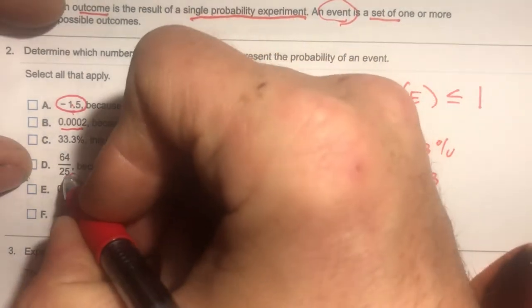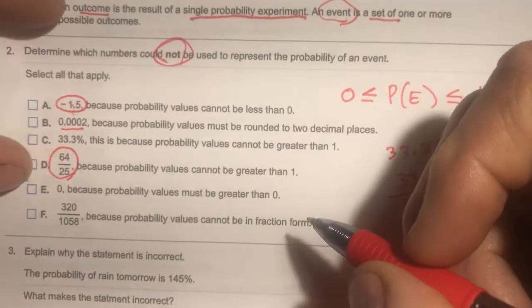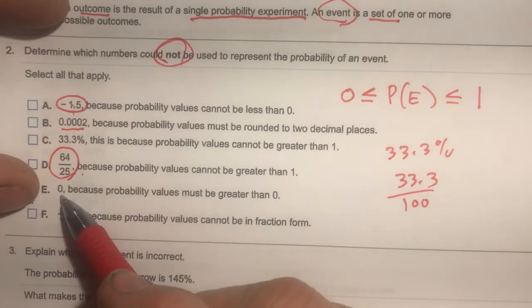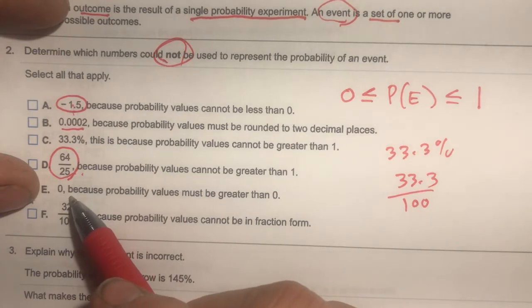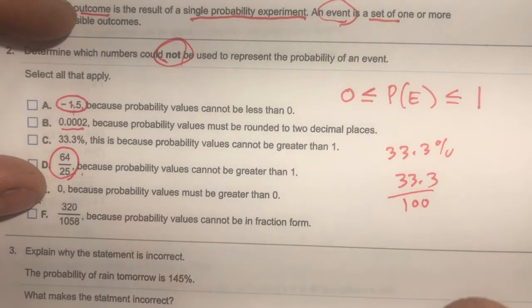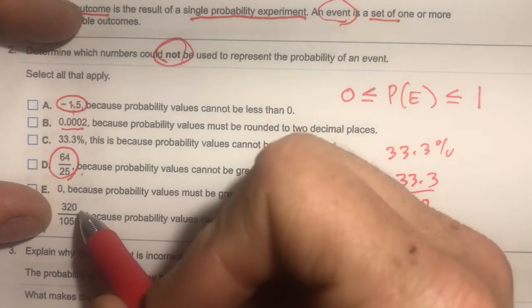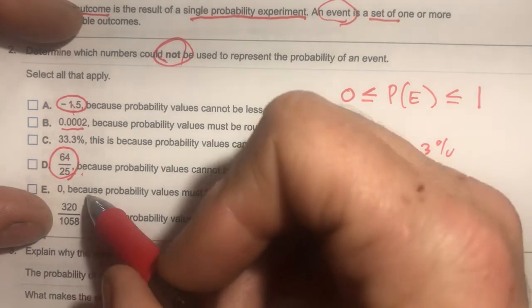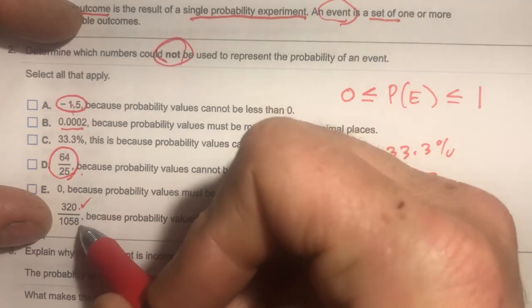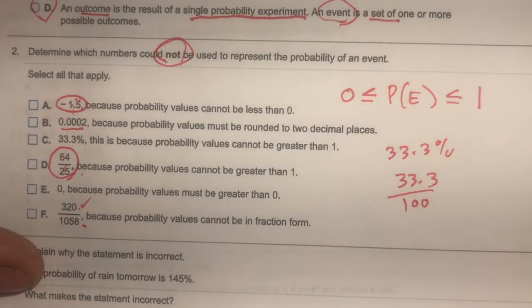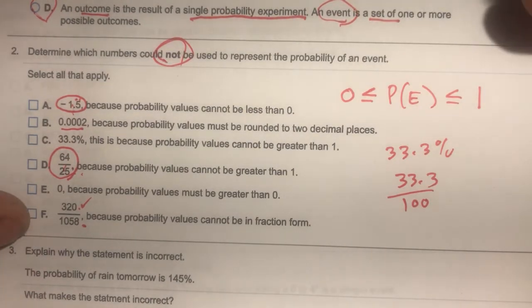Now this one here, there's a problem. 64 out of 25, that's more than 1. 0, okay, probability can be 0. And then right here, this is 320 over 1058. As long as this top number is less than the bottom number, that's good. So there's 2 here that cannot be a probability.